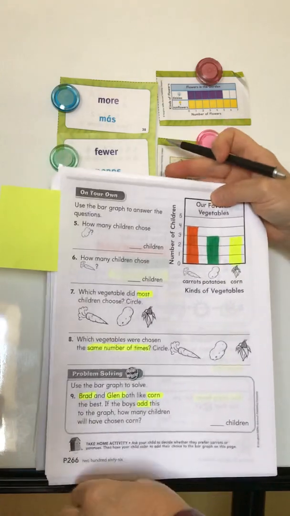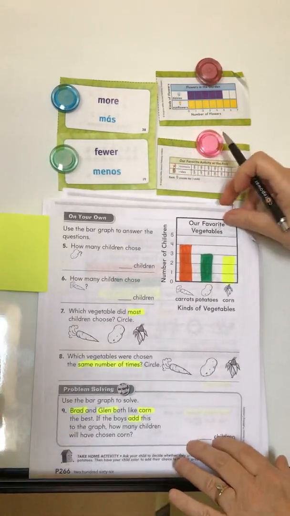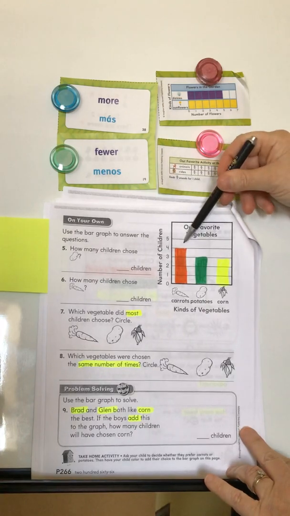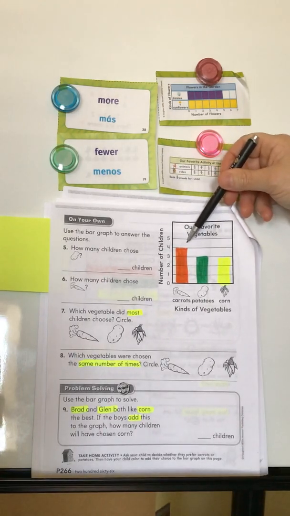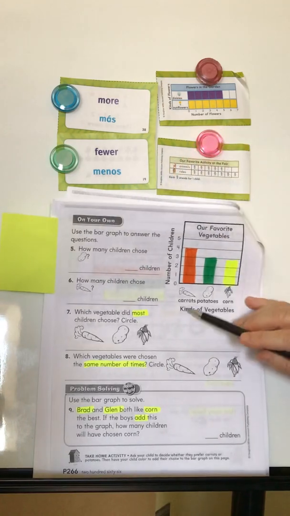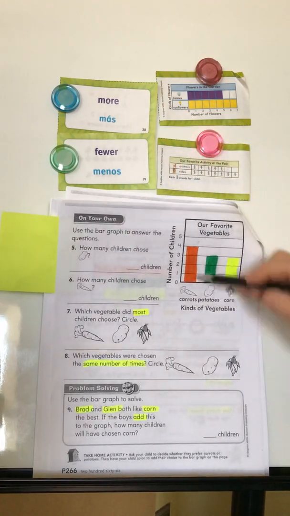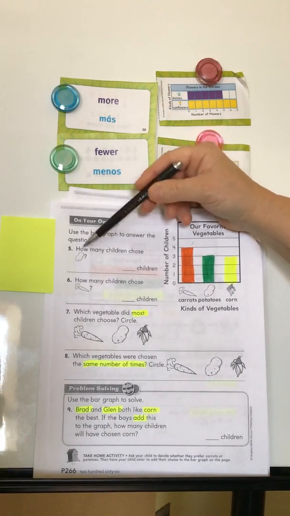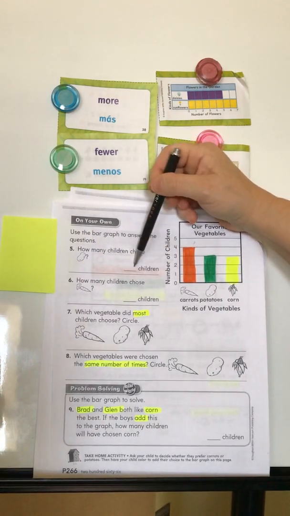On the back of this page on 266, again we have a new bar graph, our favorite vegetables. I shaded it in so you could see it a little bit better. Use this bar graph to answer the questions of carrots, potatoes, and corn for favorite vegetables. Number 5, how many children chose potatoes? Use your graph, write the answer.